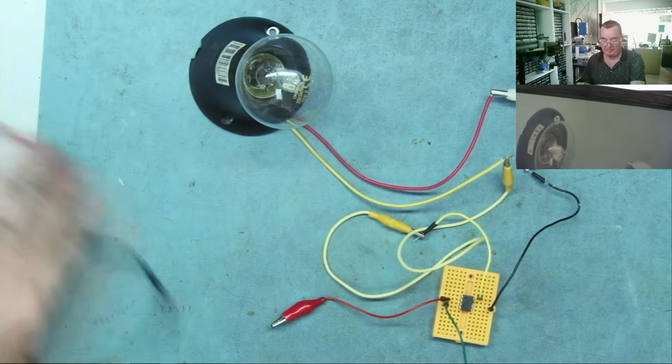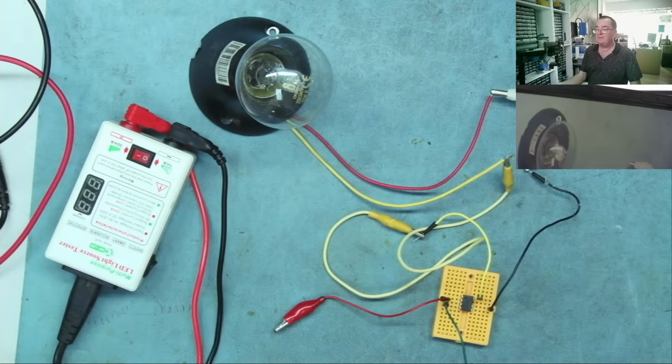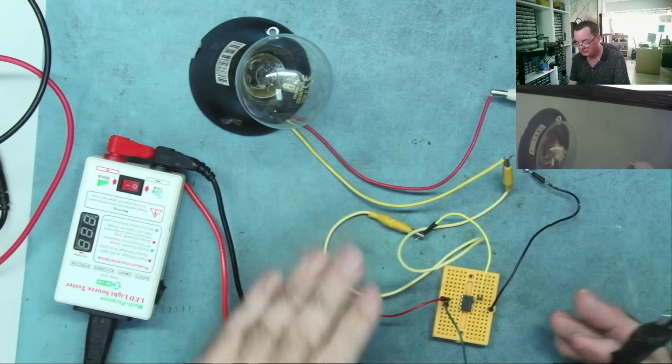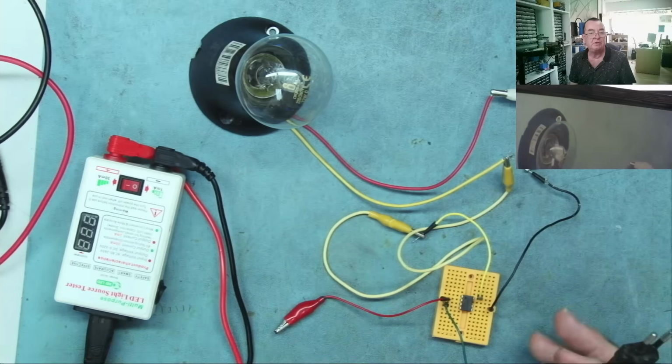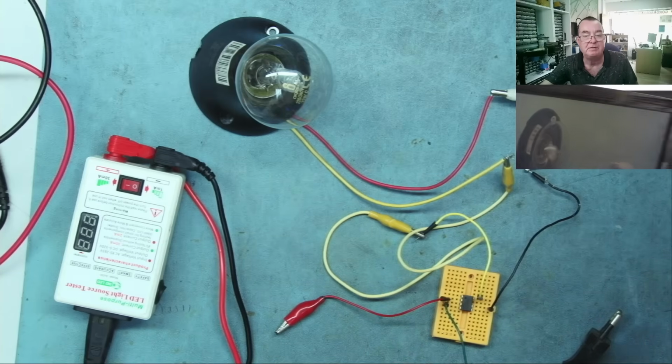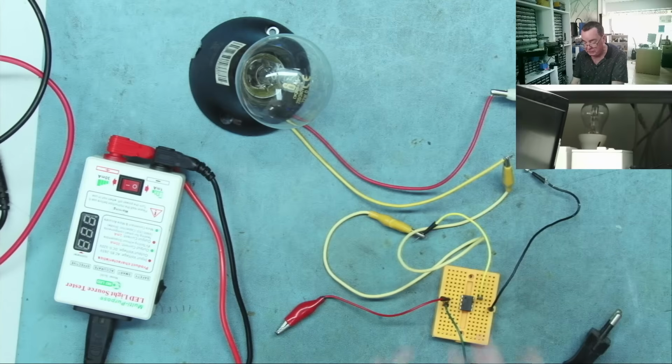Let's get my backlight tester. Now, I'll just mention, by the way, if you're not comfortable with this sort of thing, then don't do it. You could, for example, just go and get another one of these and replace it anyway if you suspect it. Although if you're not comfortable with this, you probably really shouldn't be working on this sort of equipment anyway. But whatever is in your comfort zone.